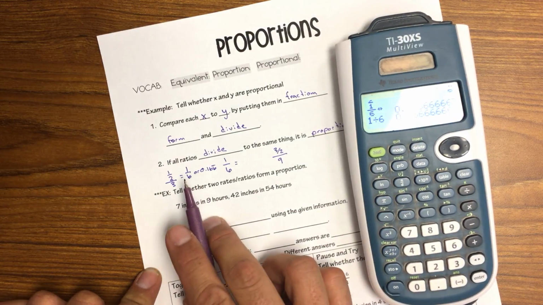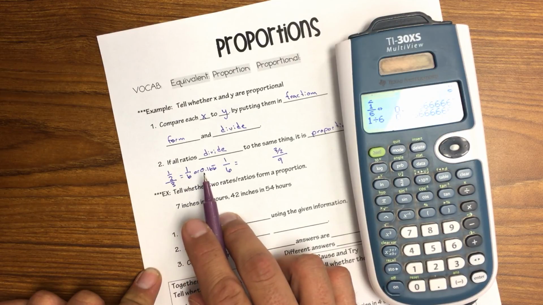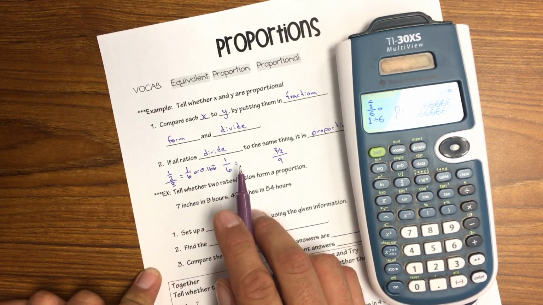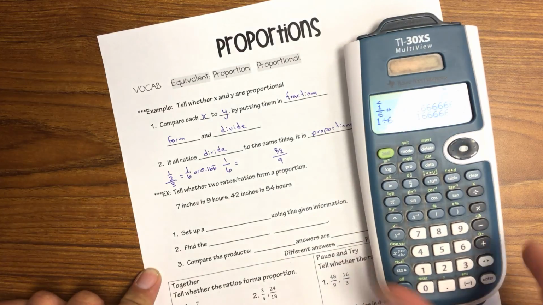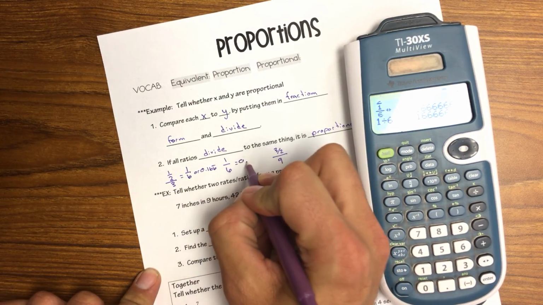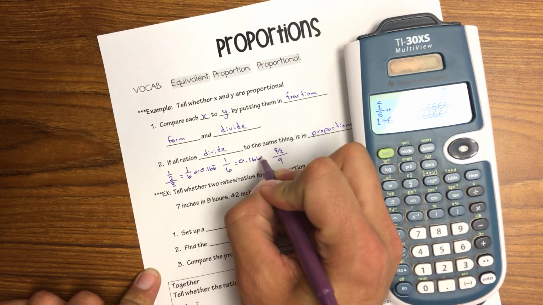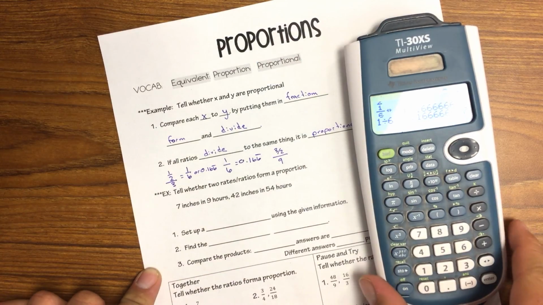We did that right here. We knew that 1 over 6 was equal to this. So 1 over 6 is still equal to that. And you can see that here in the calculator, 0.1666 repeating. So I'm going to write 0.166, and that just keeps repeating.